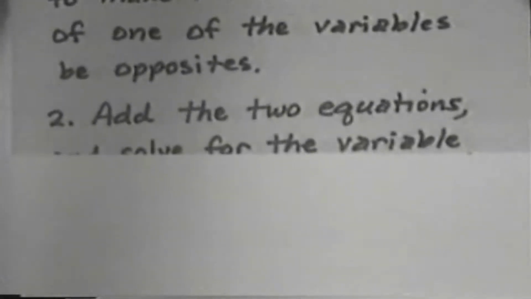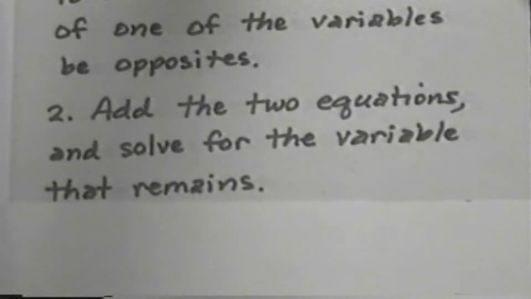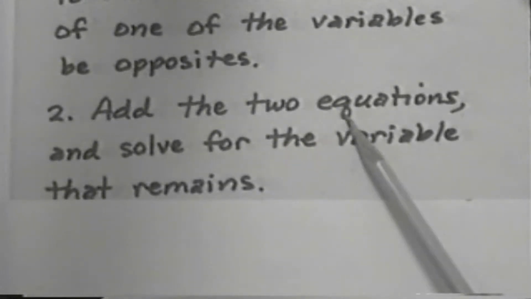Step 2, this gives the method its name. Add the two equations and solve for the variable that remains. Since in step 1 we made the coefficients of one of the variables be opposites, when we add the two equations, that variable will disappear and we will be down to a single variable. You are to solve for the variable that remains.